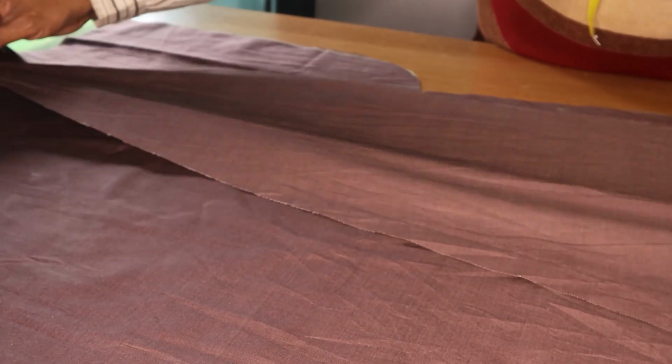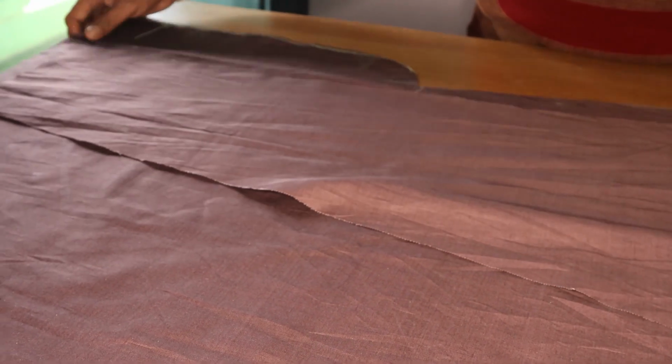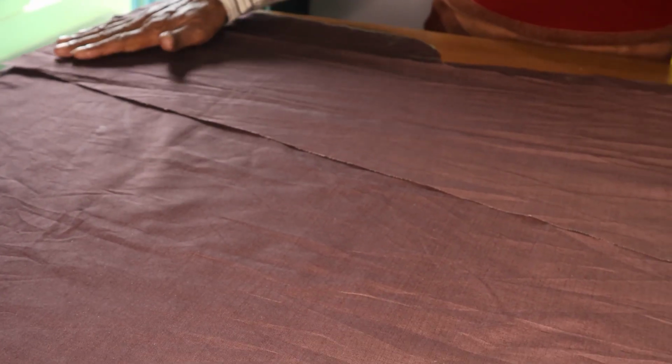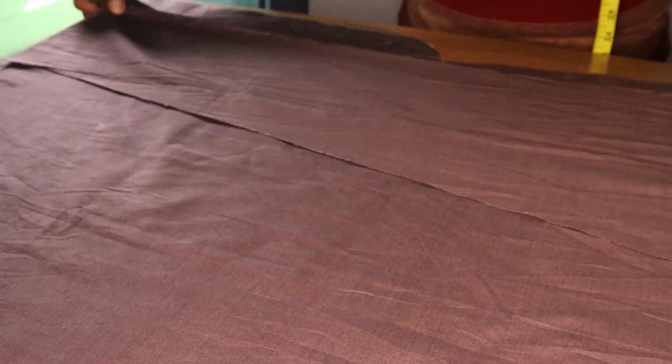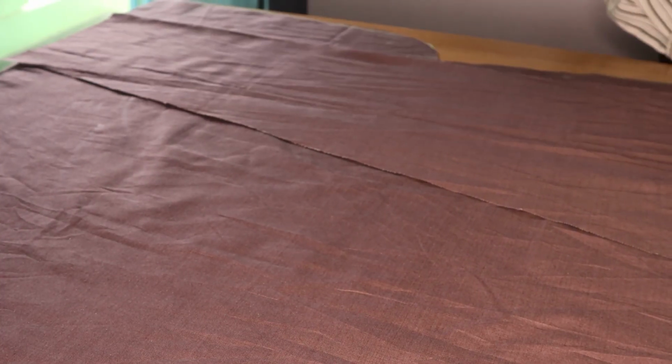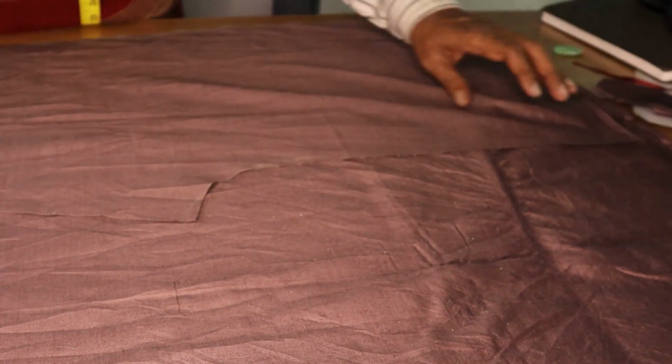Okay, now lay down the front piece of the pant exactly. It should be on fold. Back two pieces we have to get, and the front two pieces you have to get. So now we are marking for the back of the pant.